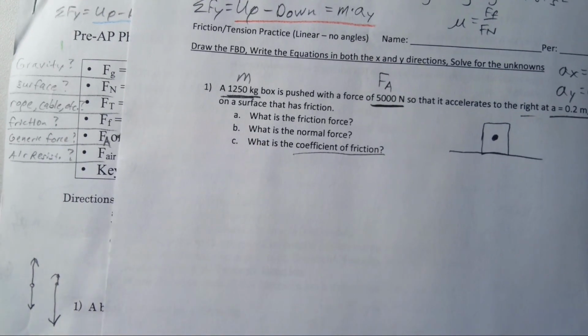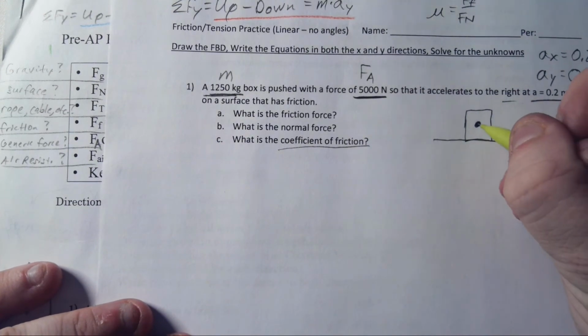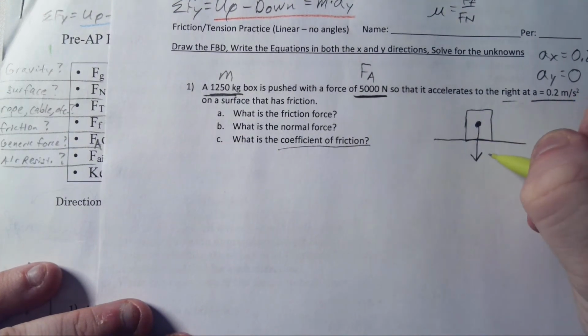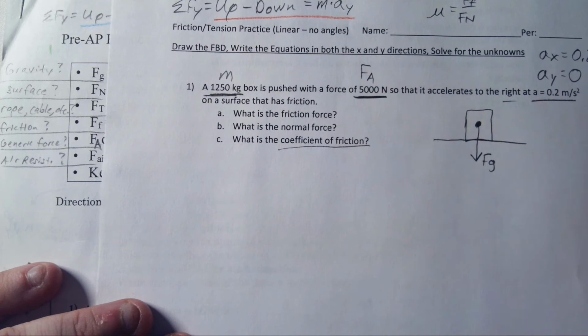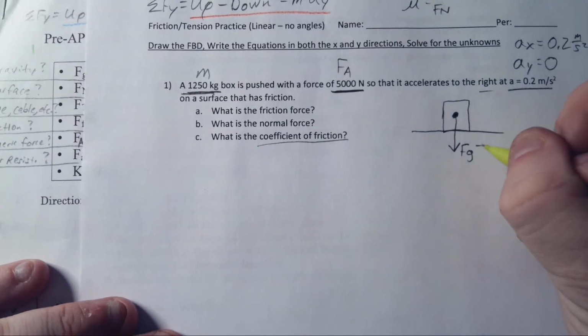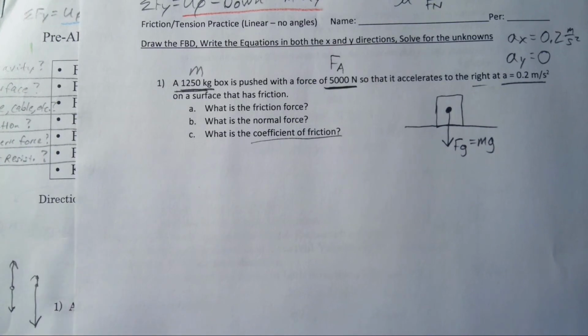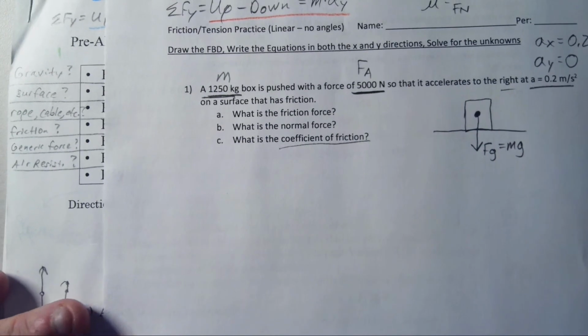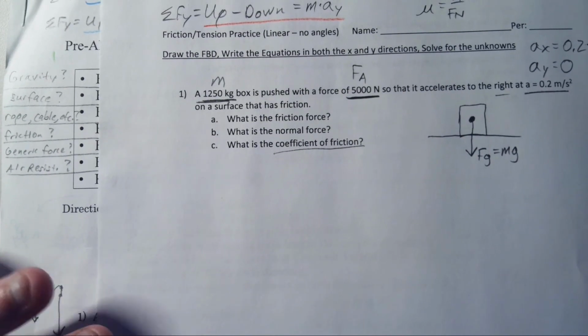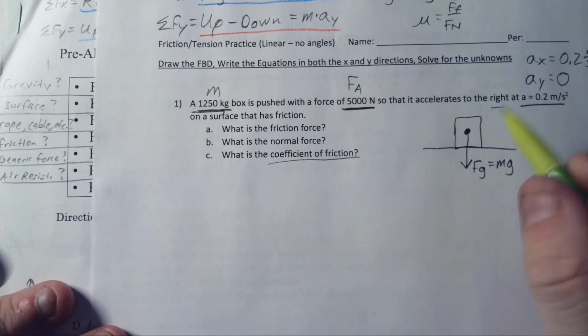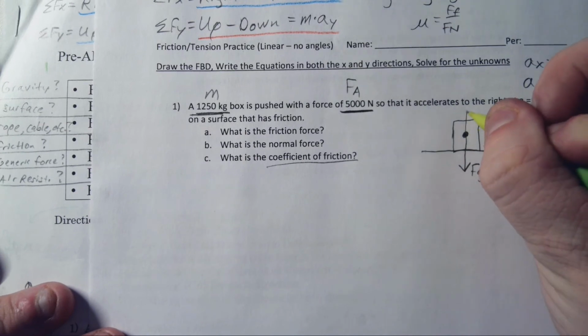So kind of going through the checklist, saying, is there gravity? Yes. And that's always down. Sometimes it helps just to show that, hey, remember F of G, reminding ourselves that that is not 9.81, it is M times G. Is there a surface? Yes, the surface is pushing perpendicular, which in this case is straight up here.